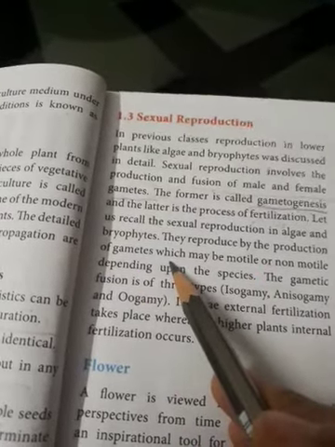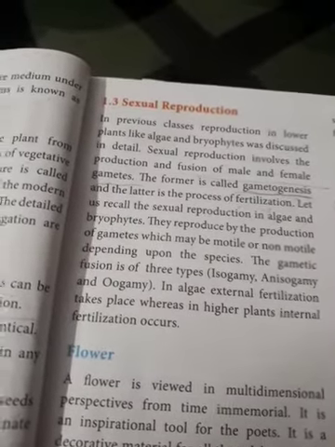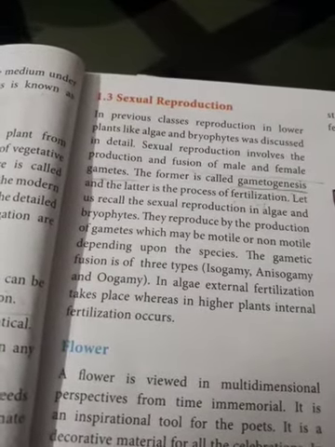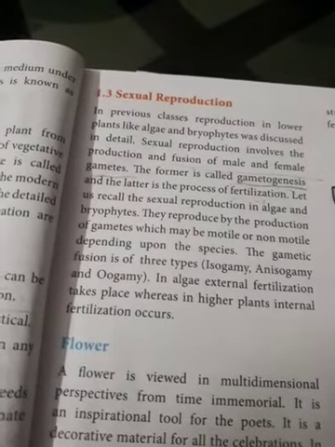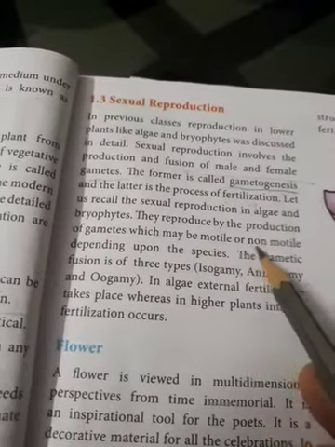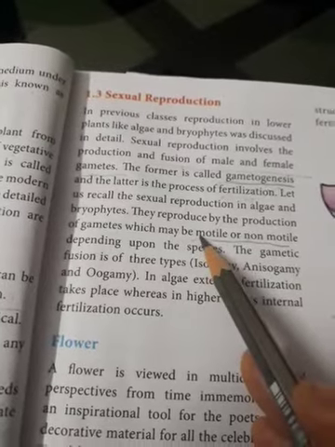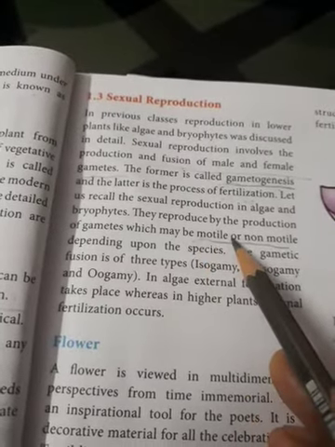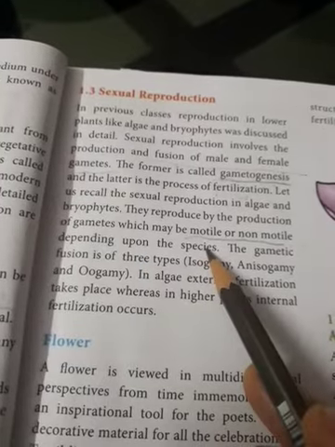Now we will discuss sexual reproduction in algae and bryophytes. They also reproduce by sexual methods and produce gametes, but in bryophytes and algae, their gametes may be motile or non-motile. What do you mean by motile? Motile means they can move from one place to another. Non-motile means they cannot move, depending upon the species.